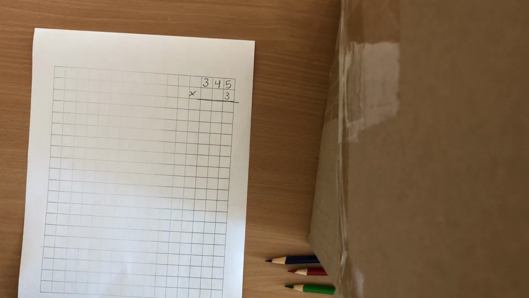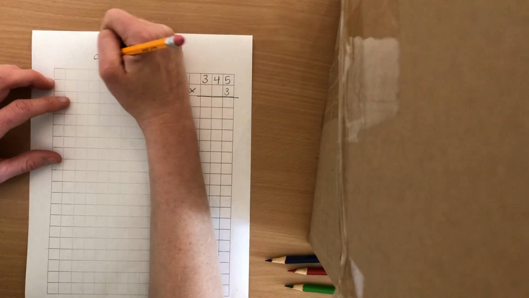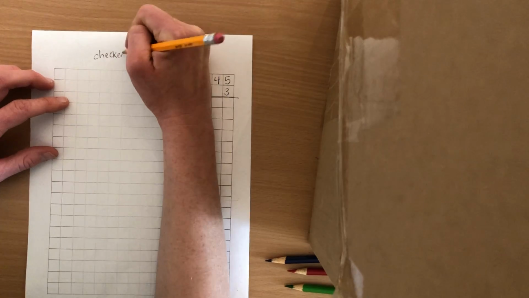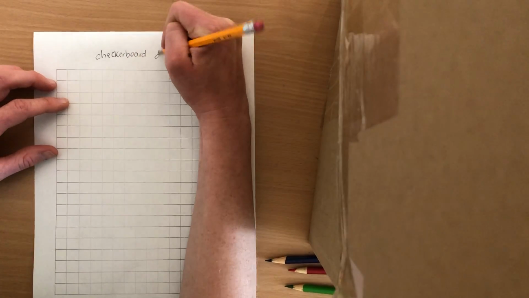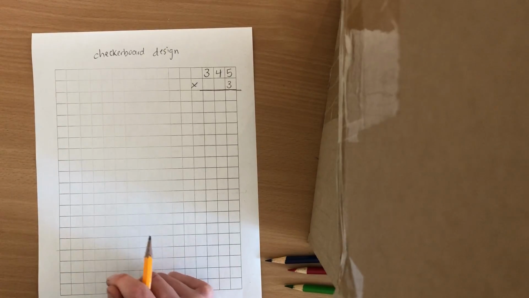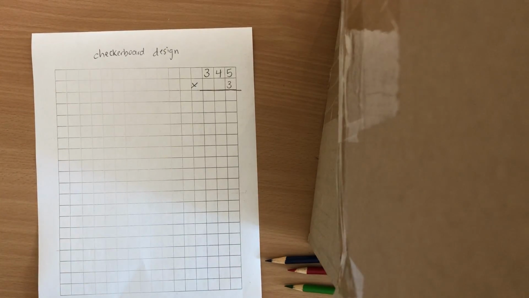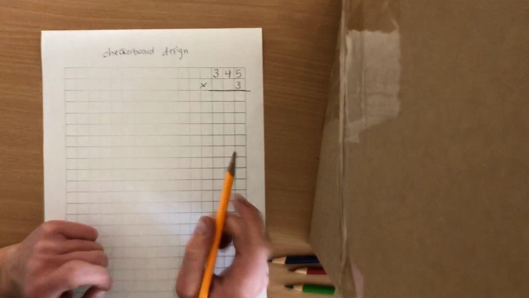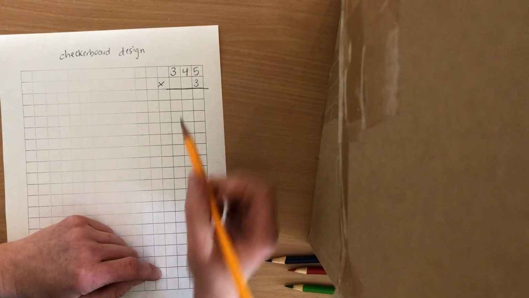Okay, Ms. Burgess, this is a lesson on checkerboard design. And typically you do this with the checkerboard, but I know the checkerboard is huge and I didn't want to send it home. So we're just gonna use the math paper. So I'm gonna show you what to do.